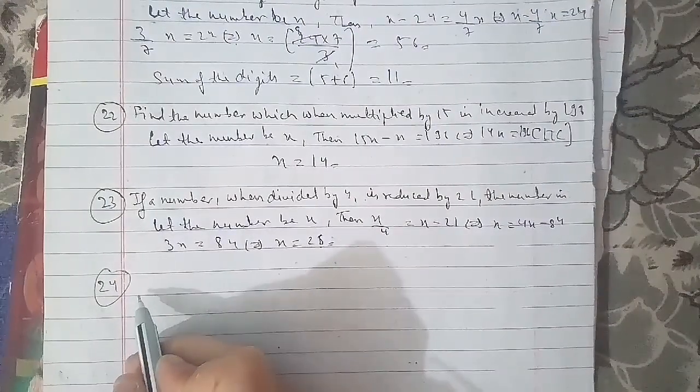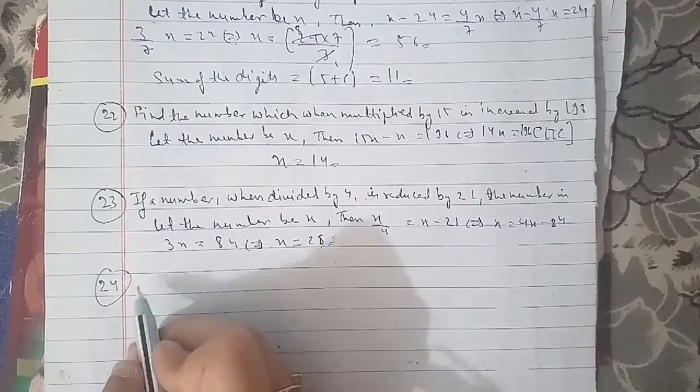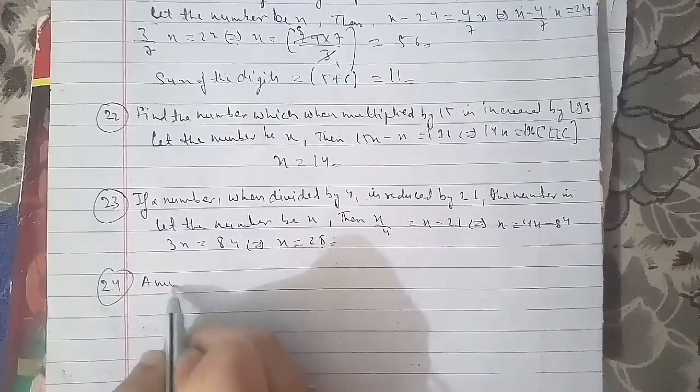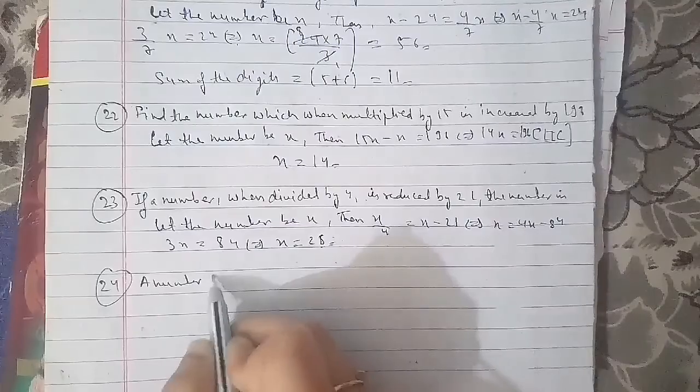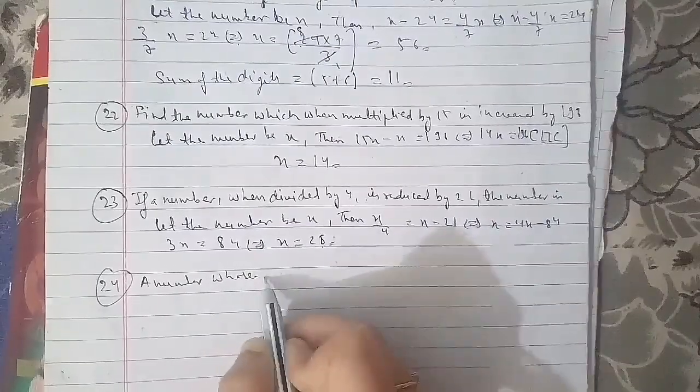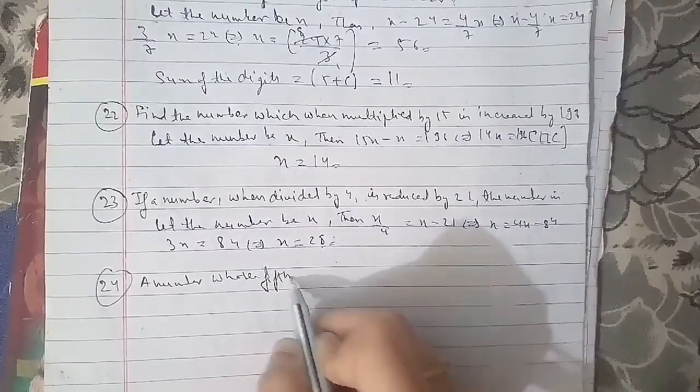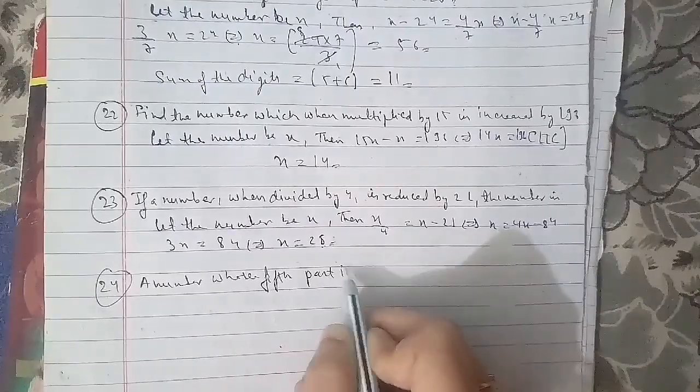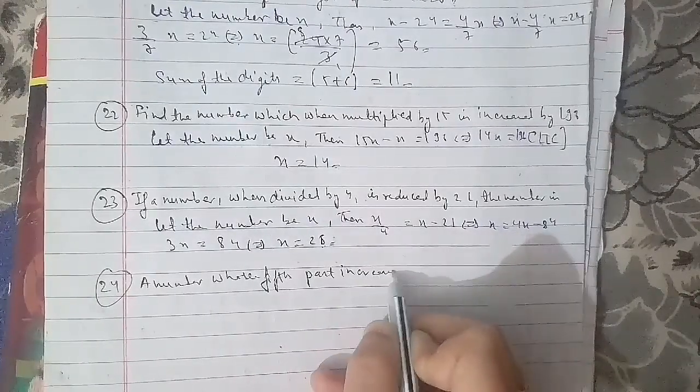Yes, this has been... Here in the options we have 240, 260, 270 and 280 that we have to talk about, and we have to answer it as well. On the same case, let the number be x here.